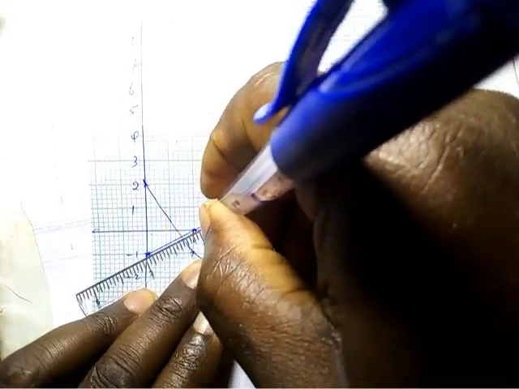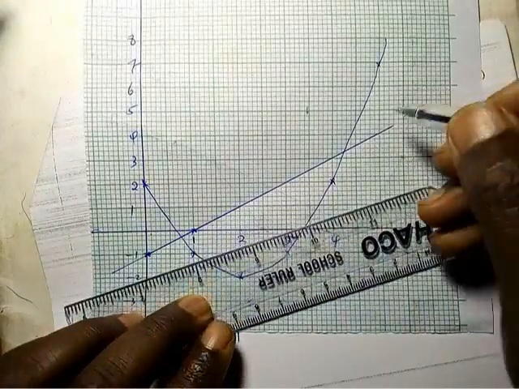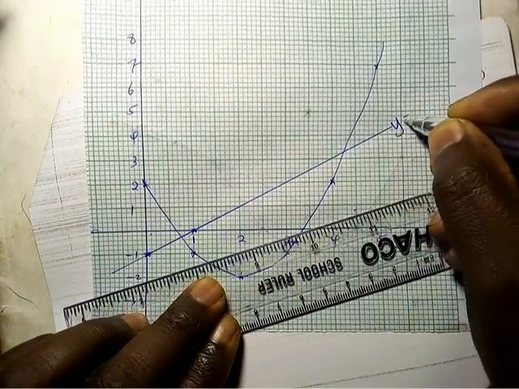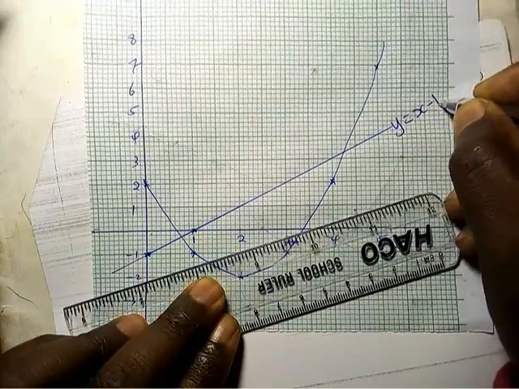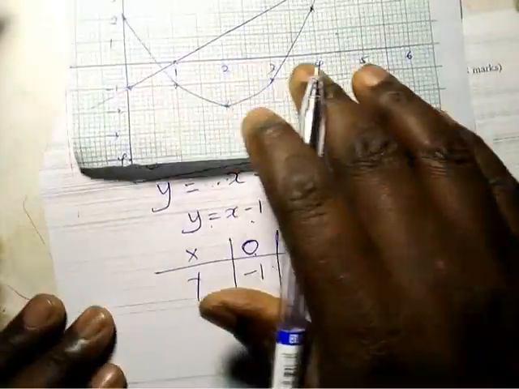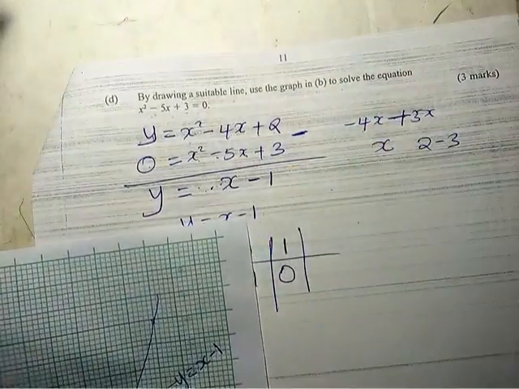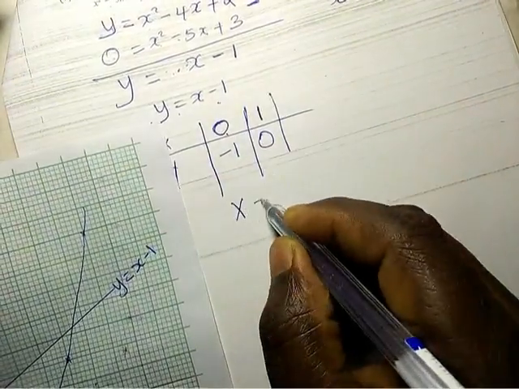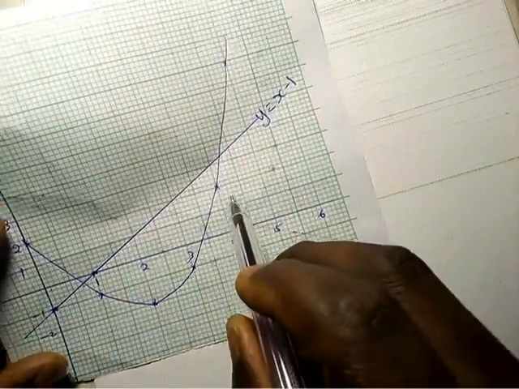So I join these points like that, and this is the line y is equal to x minus 1. So now, how do we use this to solve? The answers for x in this equation would be x is equal to here at this point or this point.